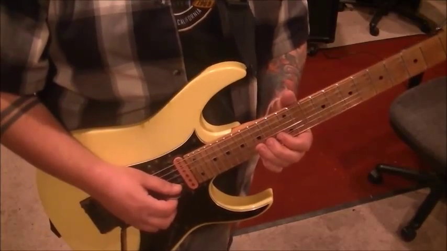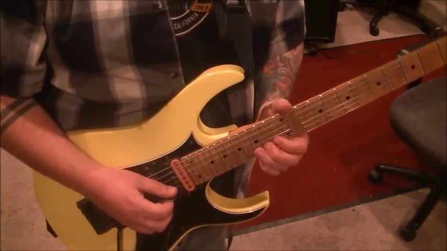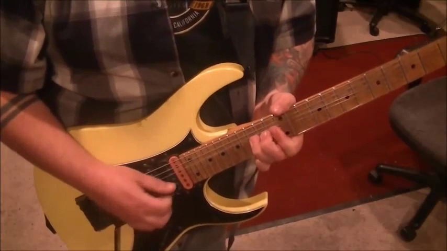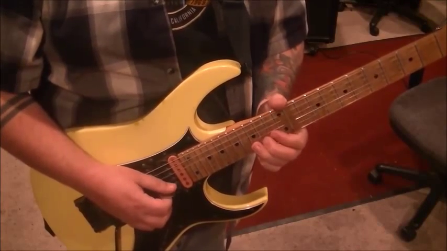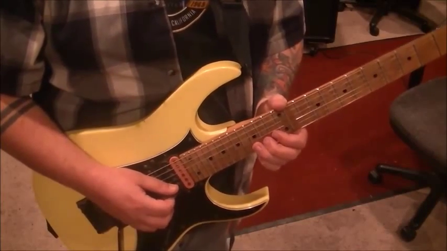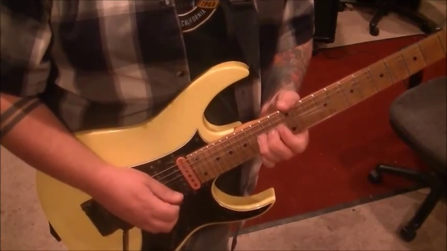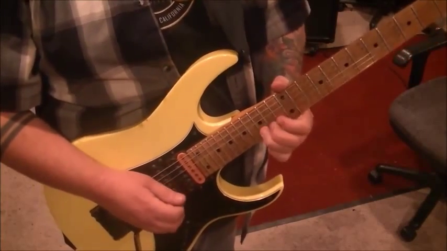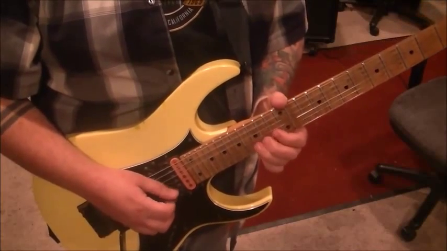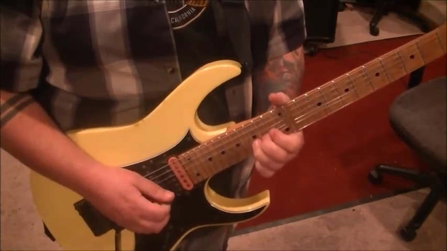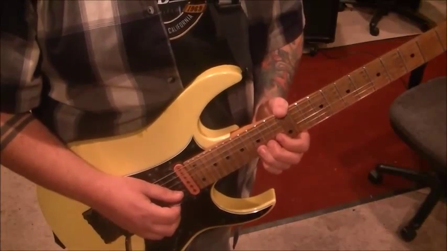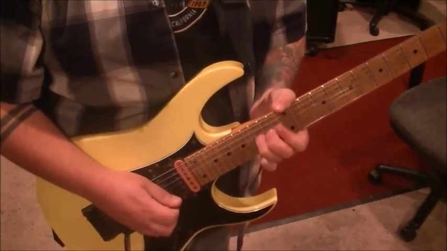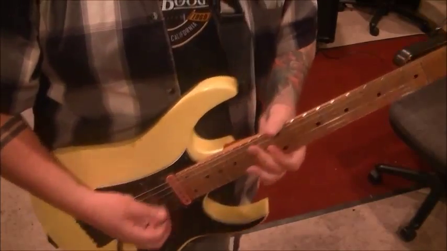13-15 on the B, whole step bend, rest. 13 hammer 15 B, vibrato. 13-15 on the B, bend release pull to 13 again. But this time the 15 B will be your vibrato. So 13-15 B, whole step bend on the 15, release pull to 13 again. 15 B. Now we can move to page 6.